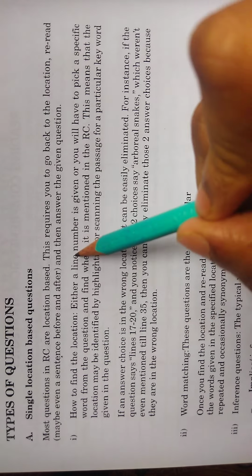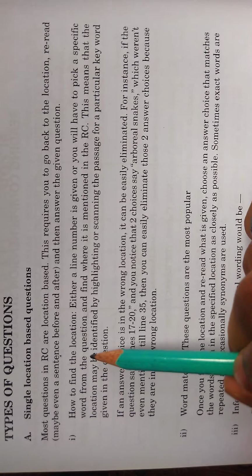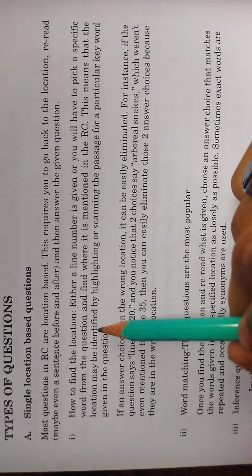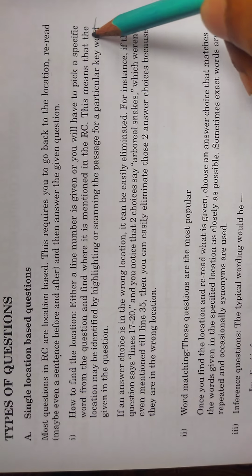How to find the location? Either a line number is given, or you will have to pick a specific word from the question and find where it is mentioned in the RC. This means that the location may be identified by highlighting or scanning the passage for a particular keyword given in the question.